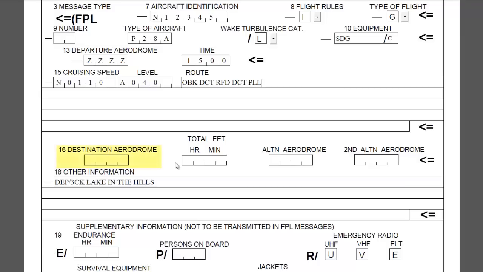In line 16, we have our destination aerodrome. That's our destination airport. The same rules apply here as they did when you filled out the departure airport information. If you're using 4 Z's for your destination airport, then you have to put the identifier of the airport and the name of the airport on line 18 again, following the letters DEST with a slash. That stands for destination. So before we used our departure airport, and this one would be destination.